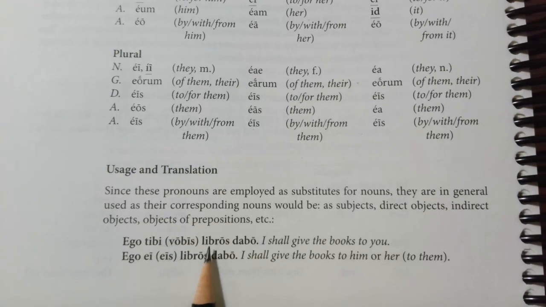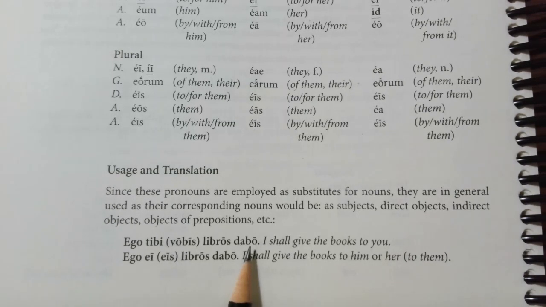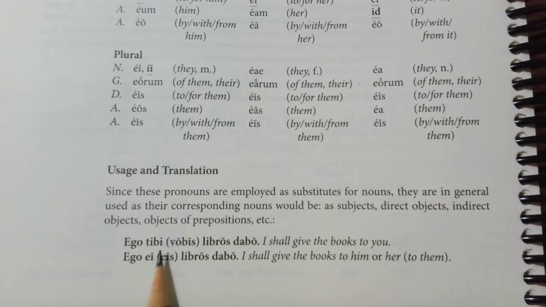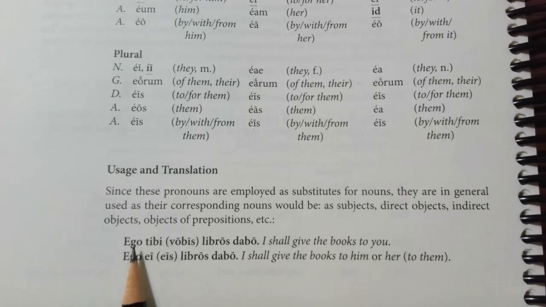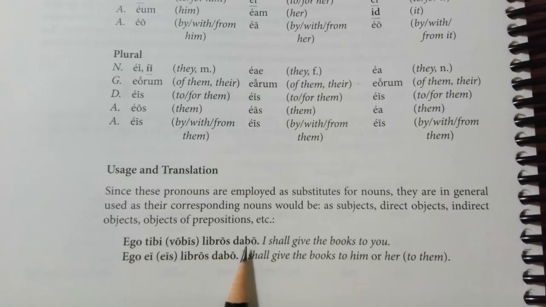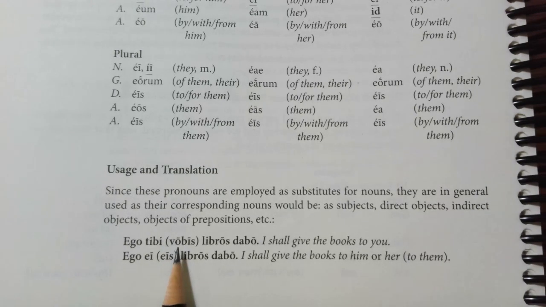Libros, there's our direct object, and then dabo, future, bo, bis, bit, bimus, bitis, bunt. First person singular, future indicative active, I will give, right? And that explains why we're dealing with the dative, because we give things to the dative, right? So I will give the books to you singular or to you all plural, all right?